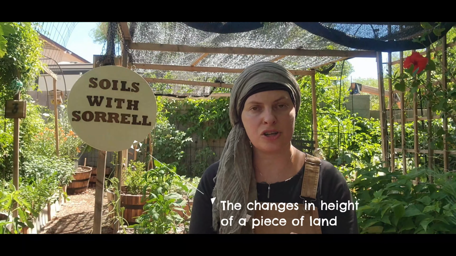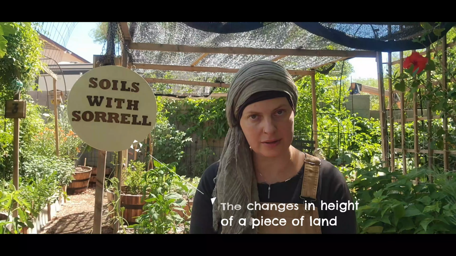So now we're going to talk about how relief, also known as topography, helps to turn rocks into soil. Some of you may know what topography is, and some of you may not. For the purposes of this channel, we will define topography as the changes in height of a piece of land. And you probably have experienced topography and not even realized it.